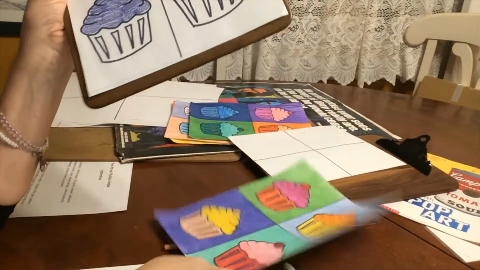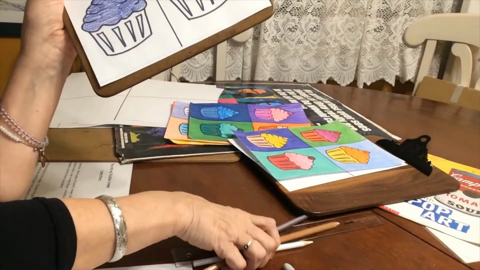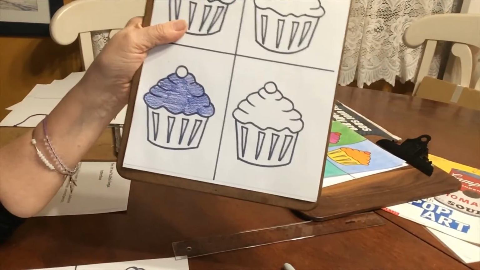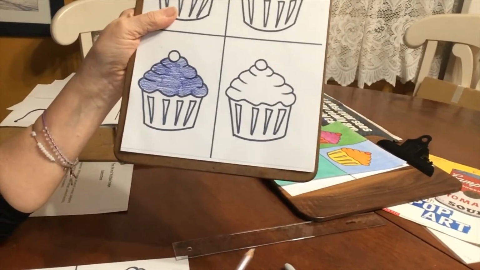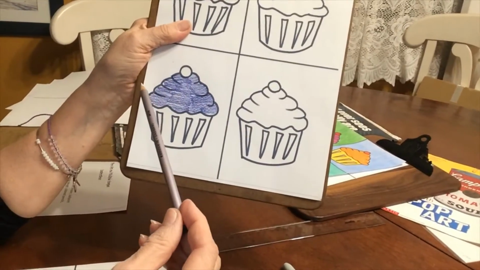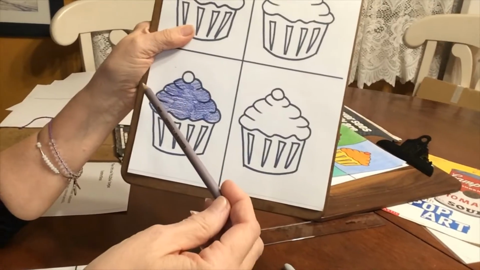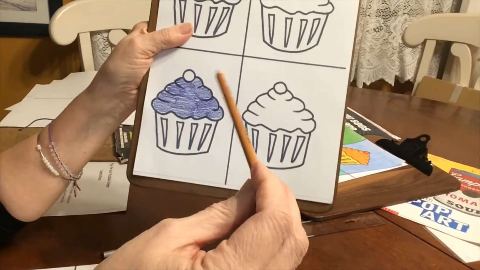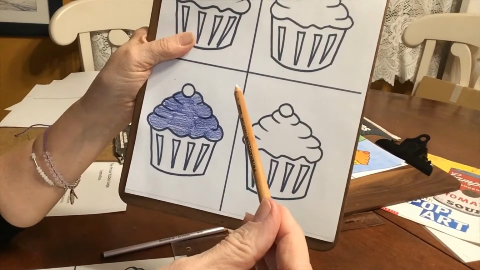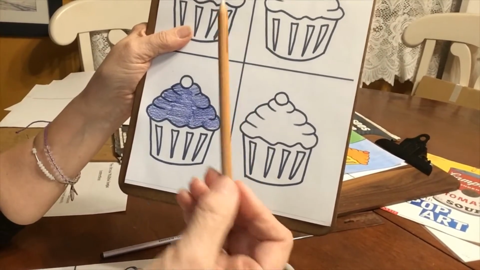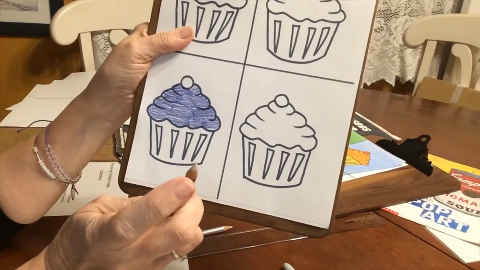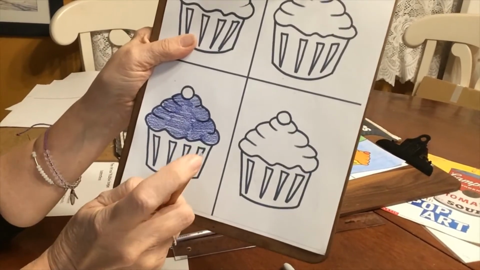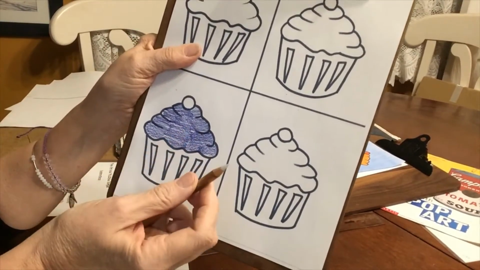Now, what I want to introduce to you that you might never have used before is something called a blender pencil. Now, different companies call them different things. This one is made by Derwent, which is a British company, and they call it a burnisher. This one is made by Prismacolor, and they call it a blender. But basically what they are, they're pencils that don't have color. They're colorless. If you had to say a color, I would say it's beige.